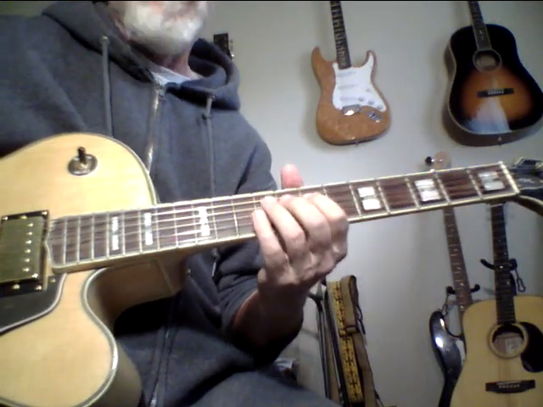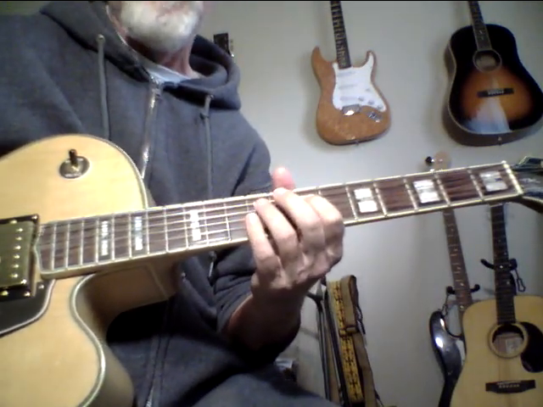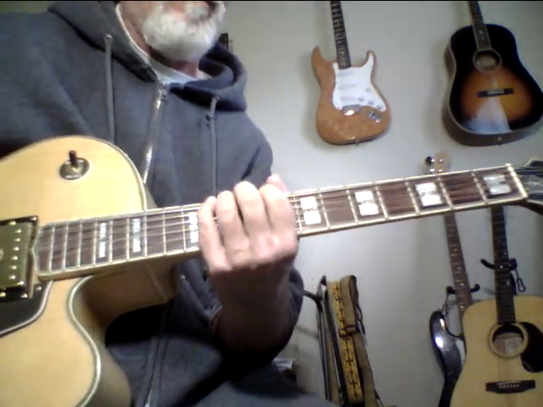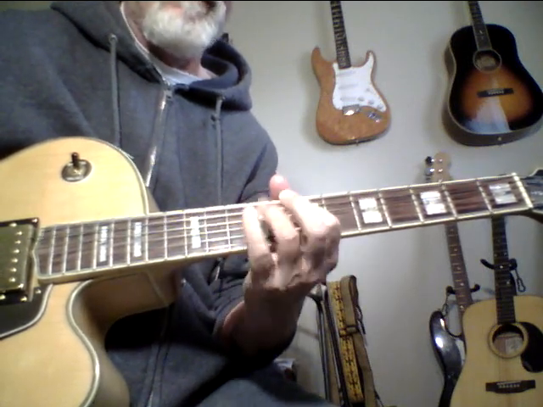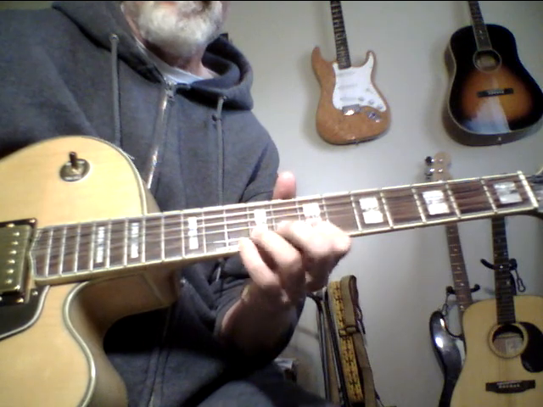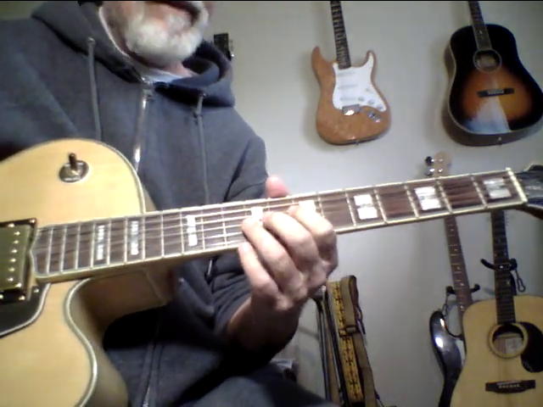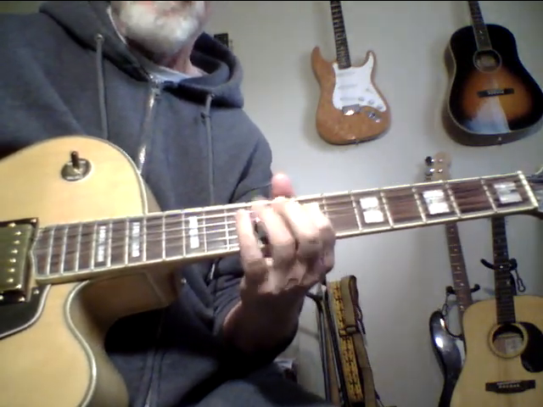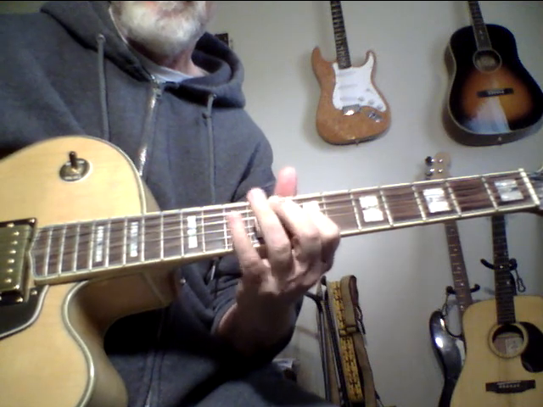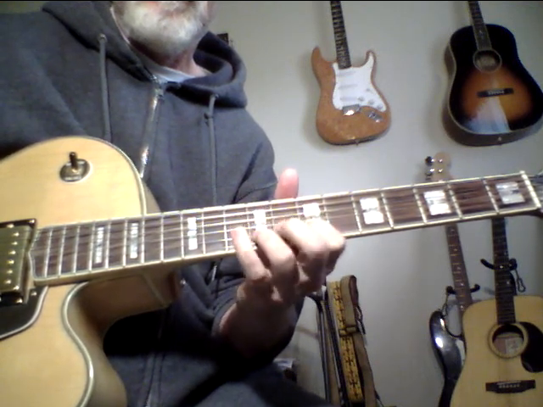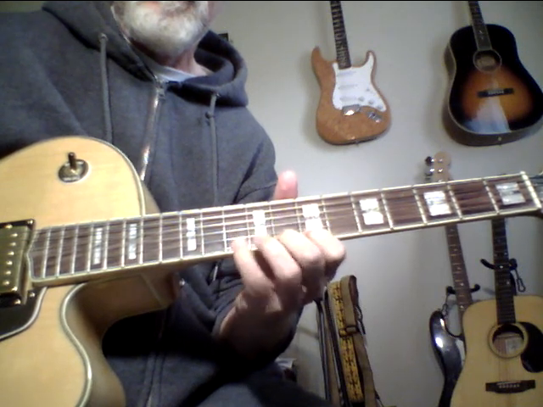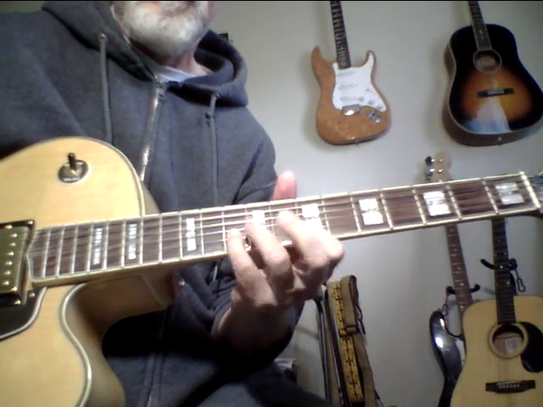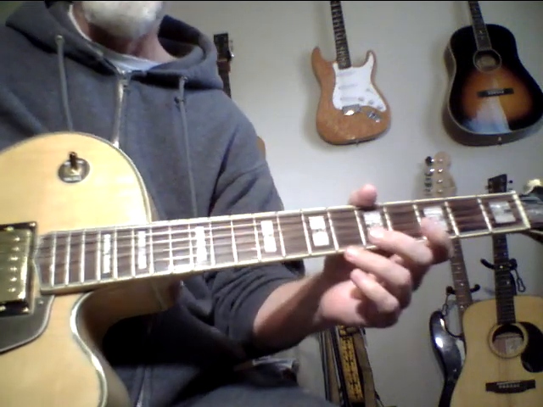Like I said, again, I love the diminished lick, the 1, 3, 4, 1, 2, 4. I know I'm just throwing all kinds of stuff out here right now. But that's a great lick. I like to do it like. Diminished is a great color.